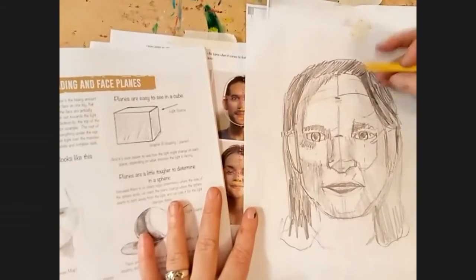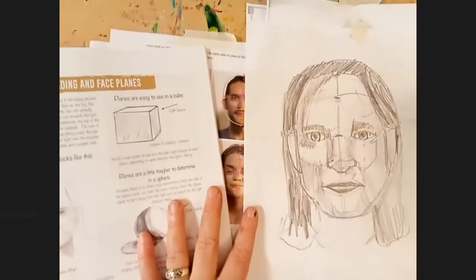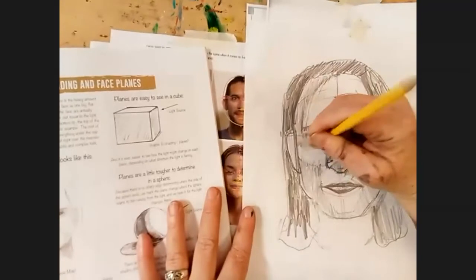It's interesting how much darker the face is than you think, and how much darker you have to go to shade it.